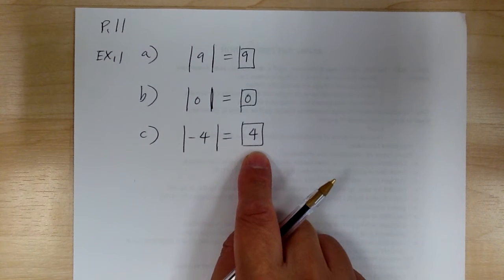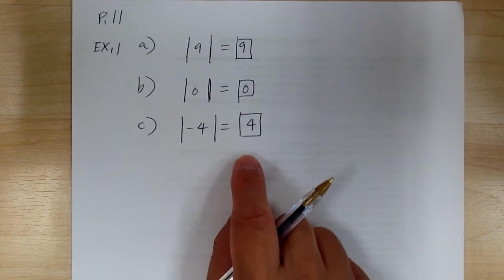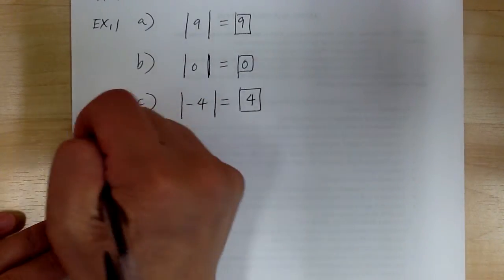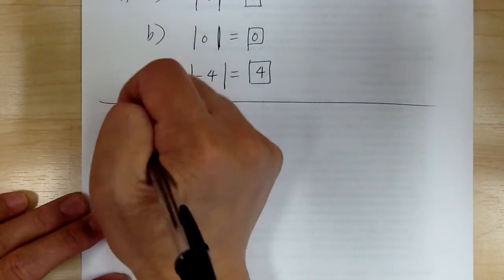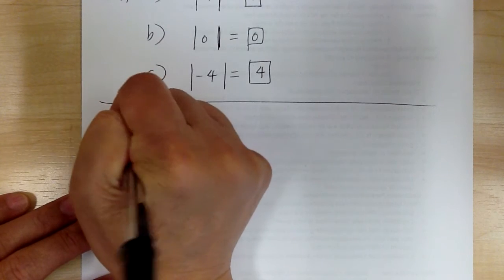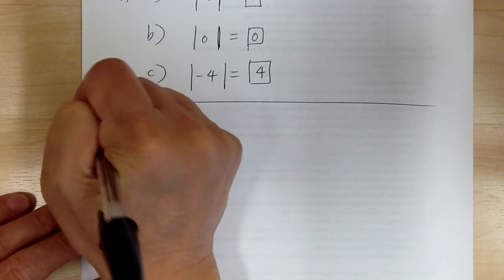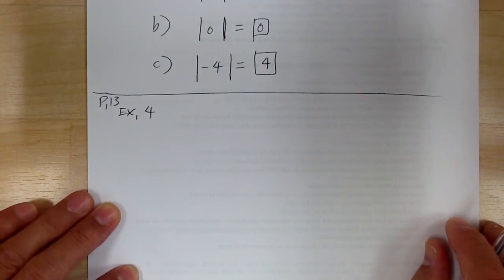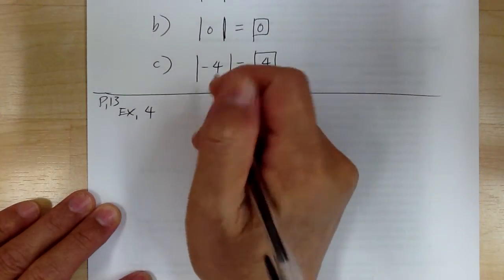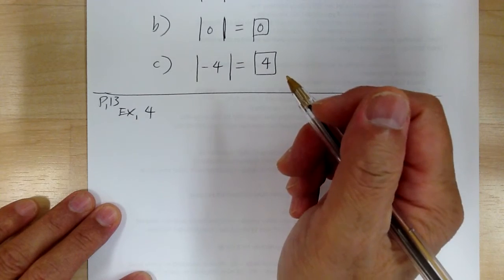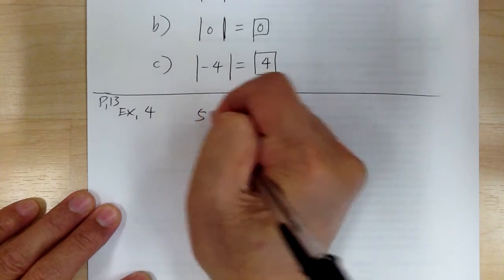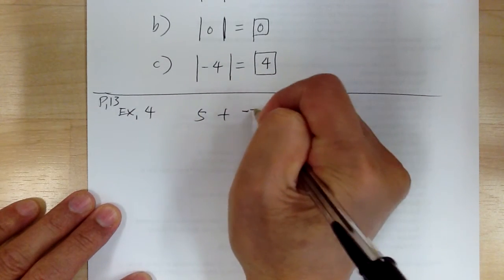Okay. Now let's go over how to add numbers. And again, you have to understand the definition of addition. So let's go to example 4 on page 13. So page 13, example 4. It says add 5 and -7. So basically you have 5 plus -7.